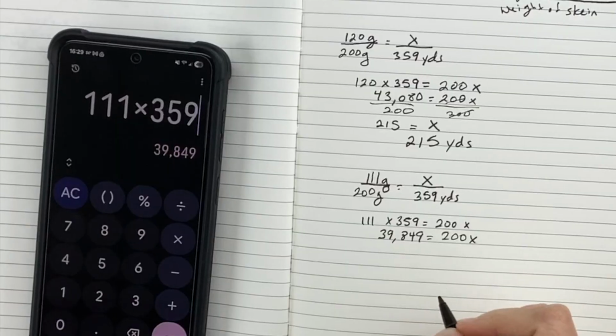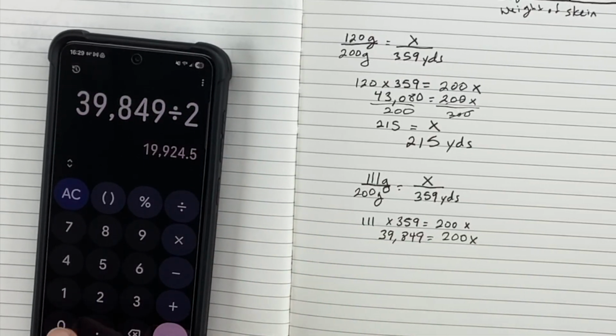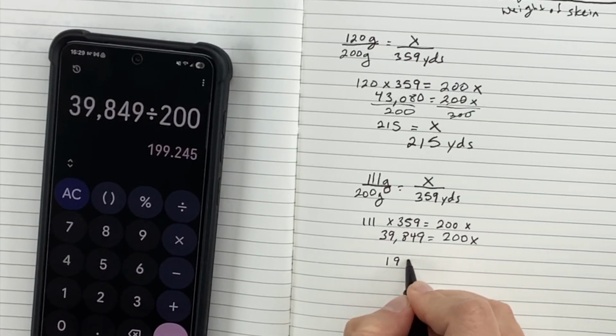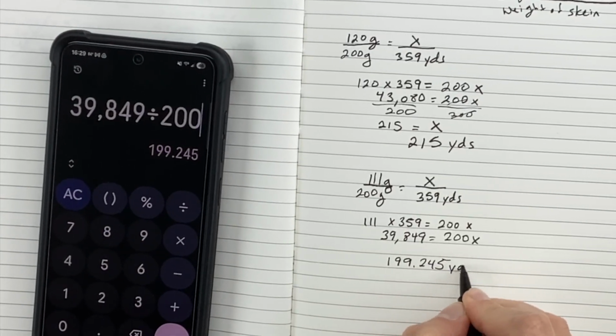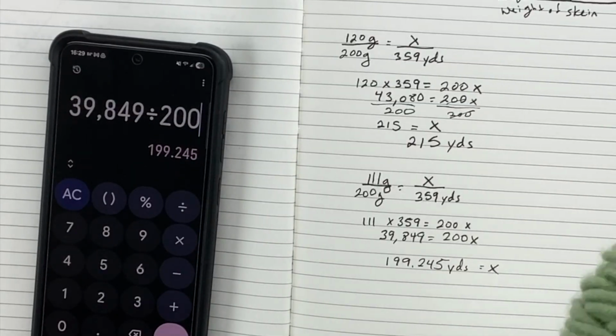Okay, we're going to divide both sides by 200. So that gives us 199.245 yards is how much yardage we have remaining on this skein.